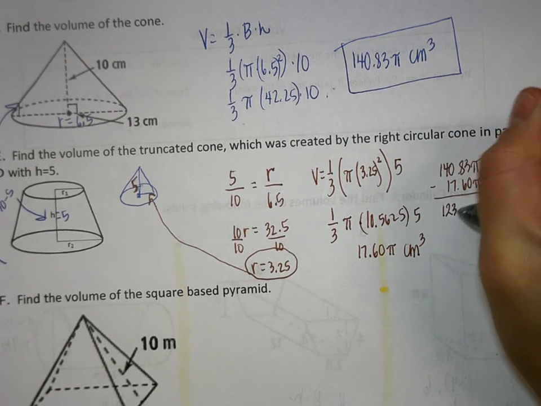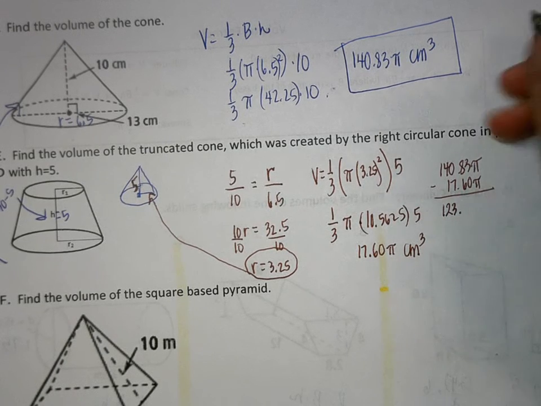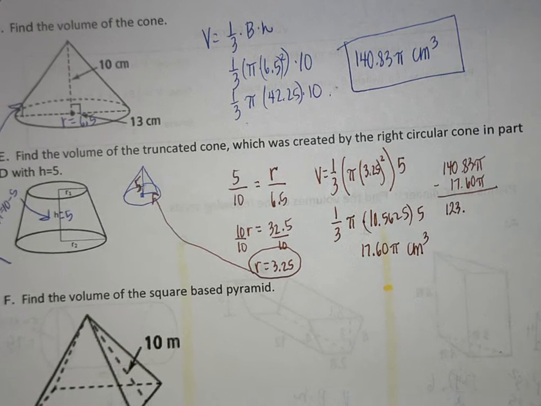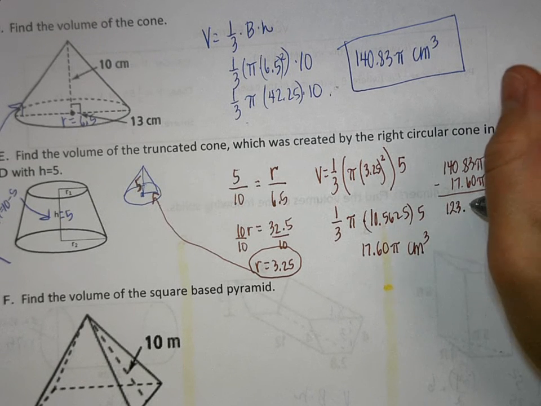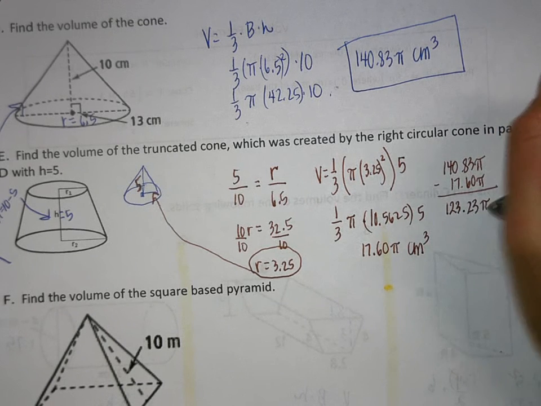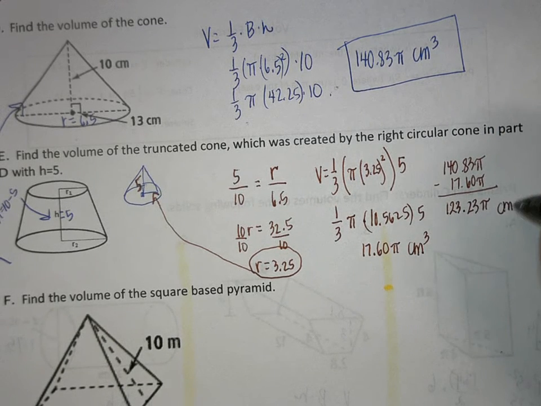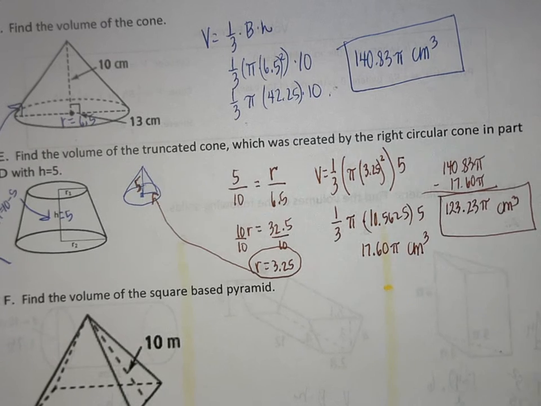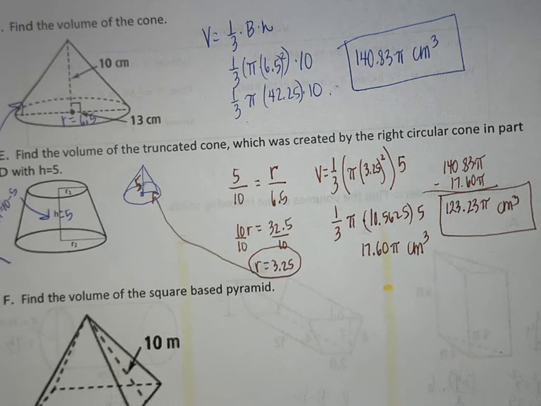Oh, 230. 123 point what? 230. Maybe that's right. Do you guys agree? That's my guy. 0.23? Wait, 0.2, yeah? Yeah. 123.23? Okay, 0.23 pi. And then that is still centimeters cubed. Okay, do we have questions on that?